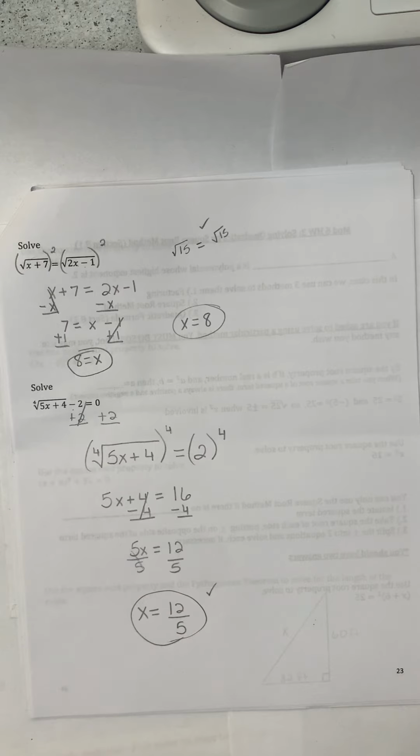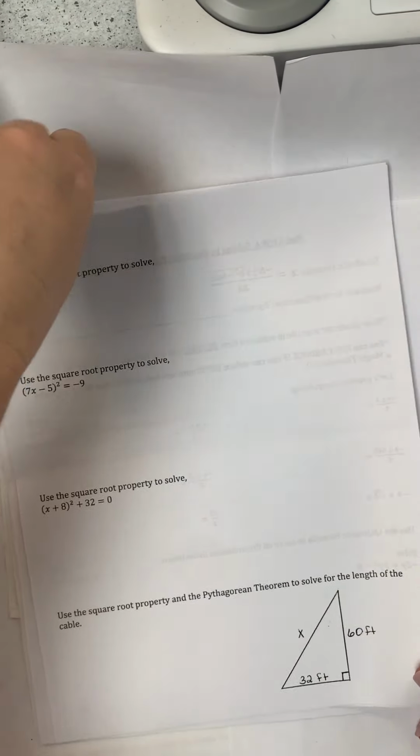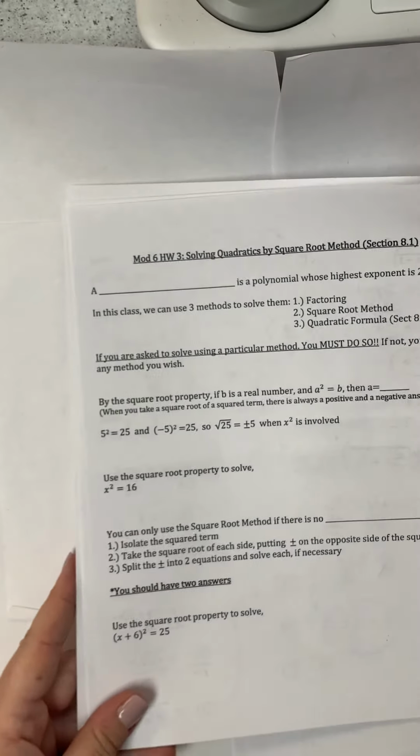Okay, and so that finishes up what we needed to do to be ready to move on to page 24.